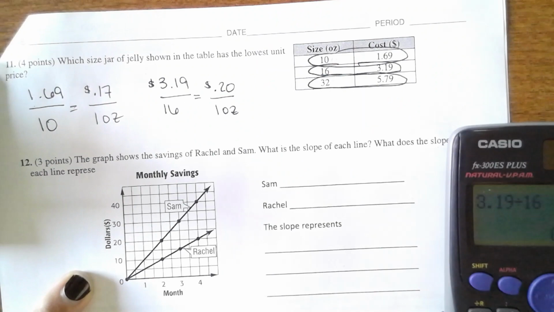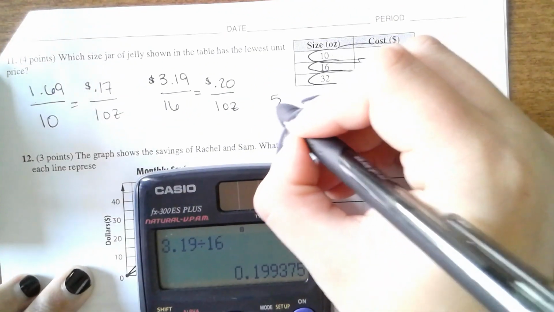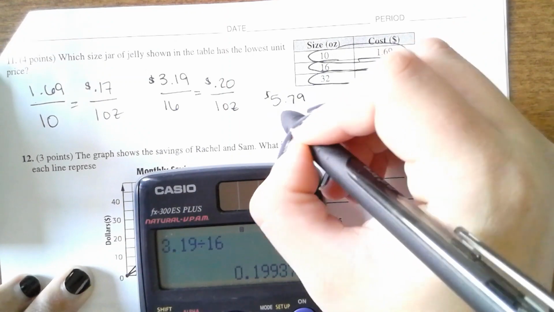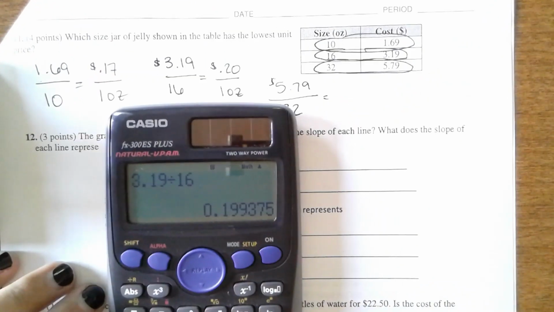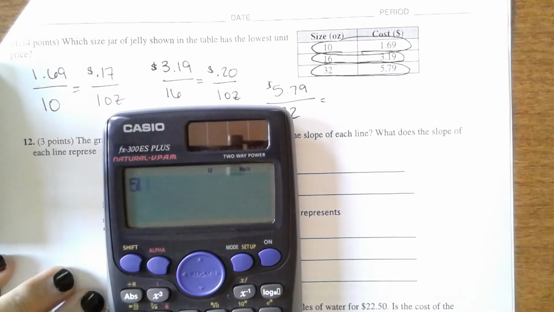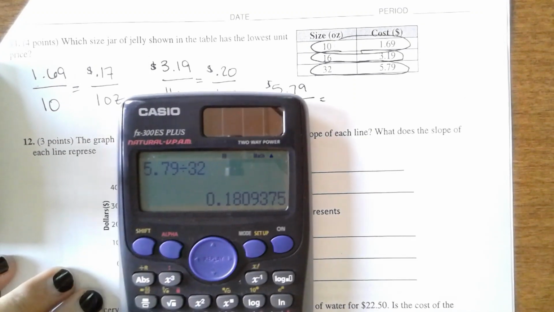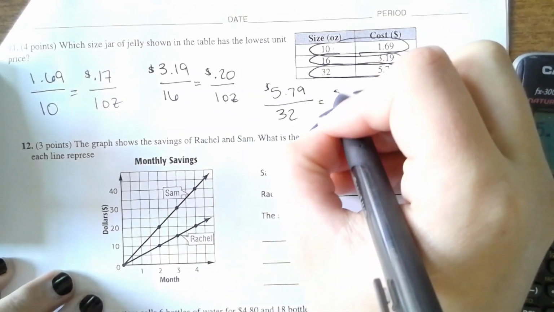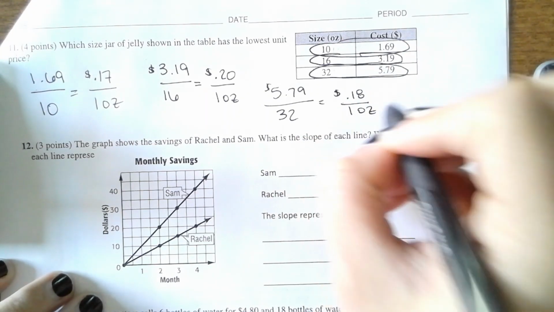So that will be 20 cents for 1 ounce. And then our last one, $5.79 for 32 ounces. Again, we're trying to find the unit rate, so we are dividing. So $5.79 divided by 32. That gives me 18 cents. So 18 cents for 1 ounce.